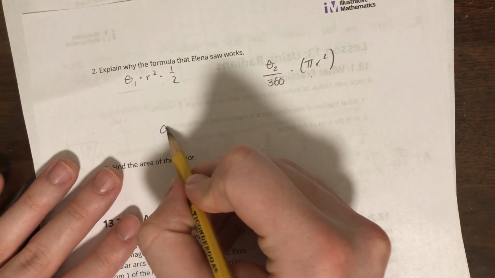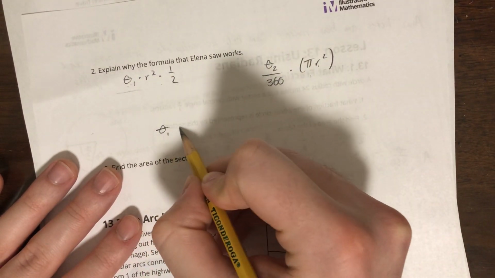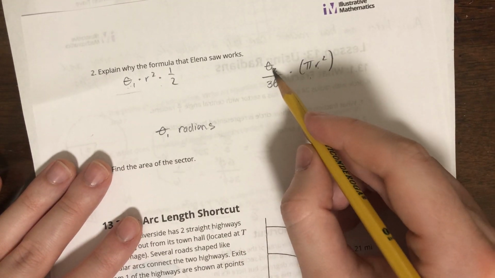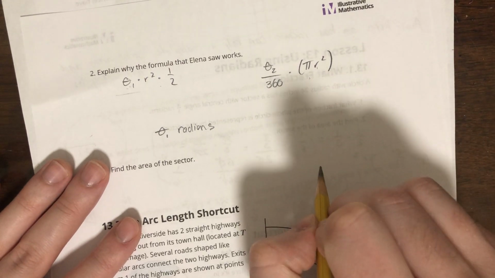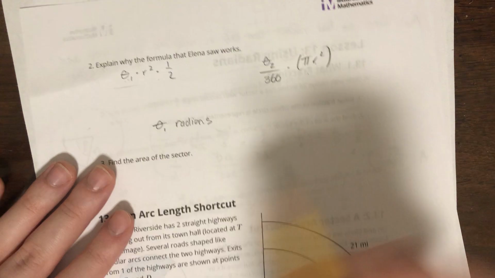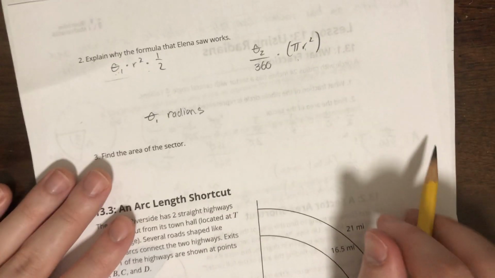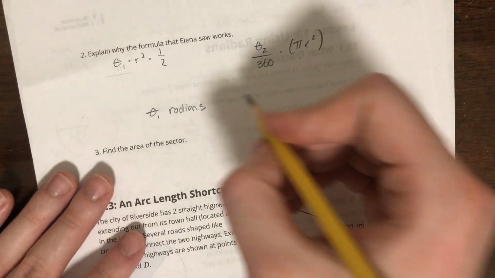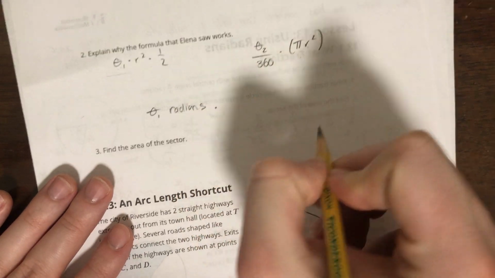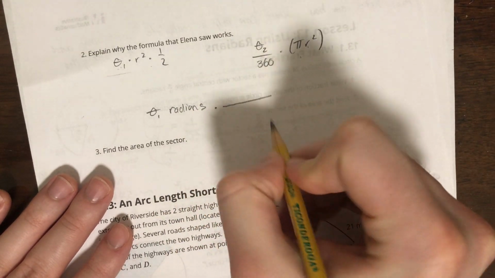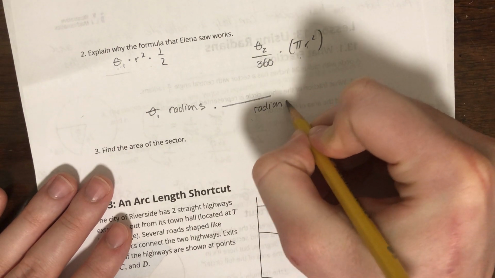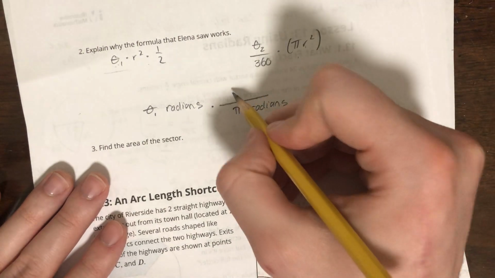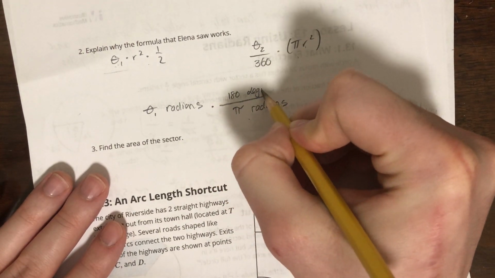So if we think about it, we've got theta 1 radians, and I want to end up in theta 2 units, which is really degrees, right? So I've got to think of a way to get rid of radians, and this really comes down to unit conversion. We can multiply by any fraction that demonstrates a proportionality between radians and degrees. What I mean by that is, if I want to get rid of radians, I want to multiply by a fraction where radians is in the bottom, because then they'll cancel out. So my easiest conversion is I know I have pi radians, that would be 180 degrees.